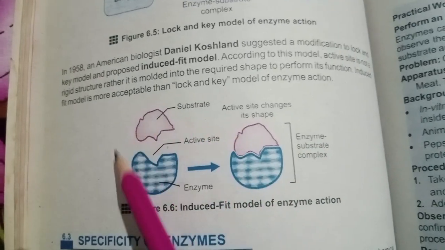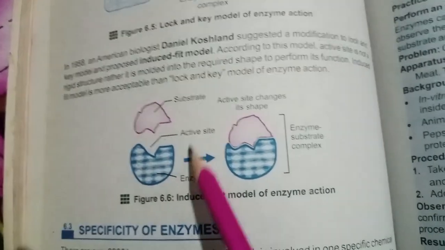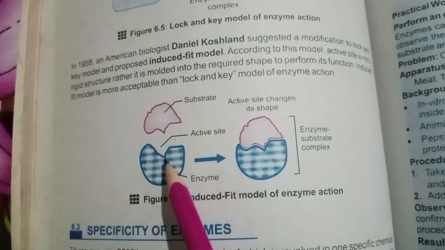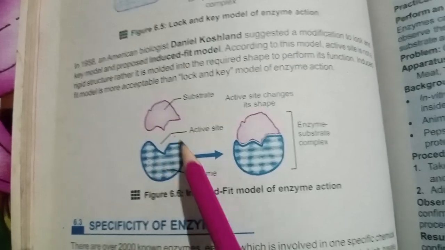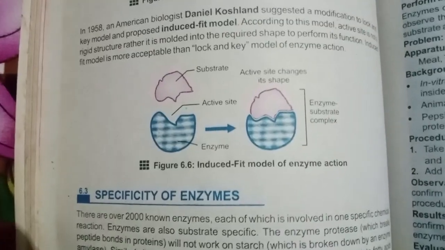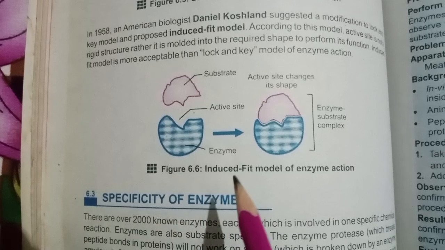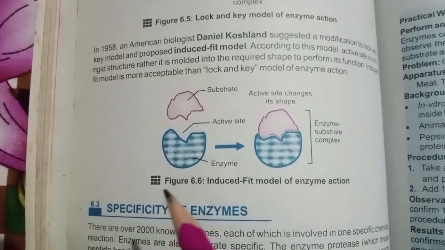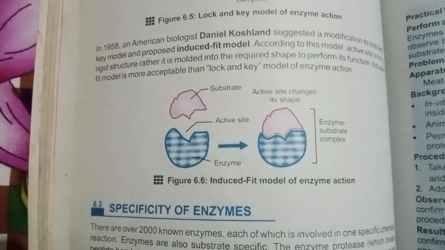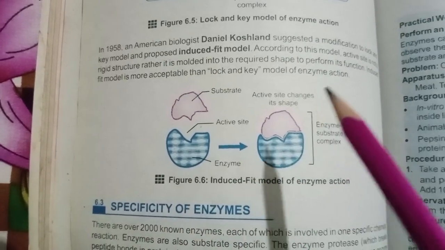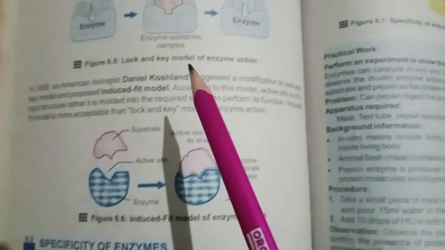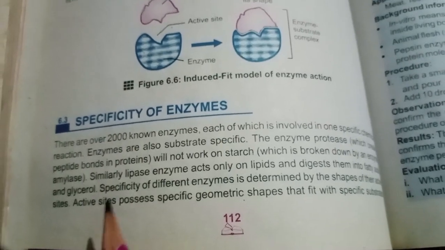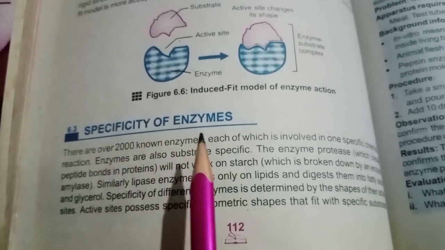As we see in the diagram in Figure 6.6, the enzyme and substrate do not have fixed specific shapes, they are molded into their required shape. So the induced fit model of the enzyme is complete. It is stated that the Daniel Koshland model, the induced fit model, is better than the lock and key model. And the other topic of enzymes is the specificity of enzymes.